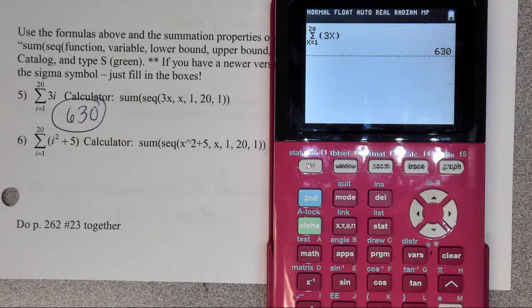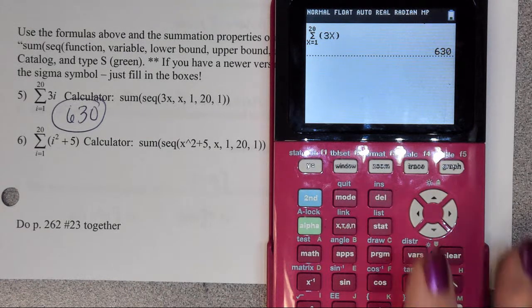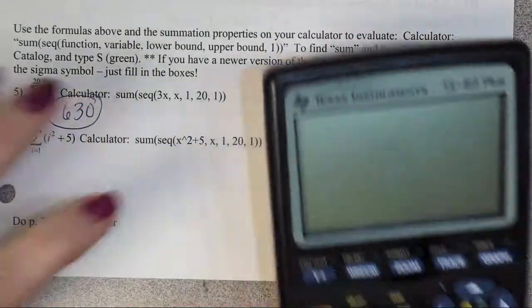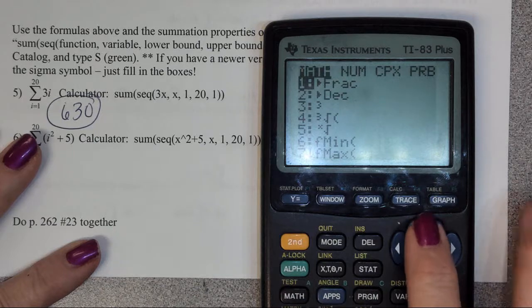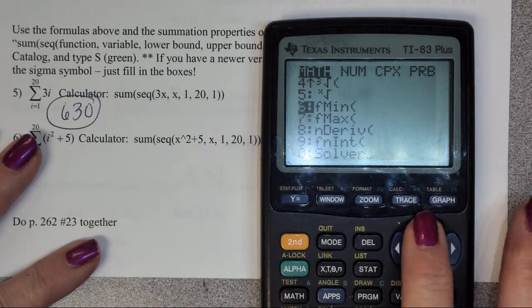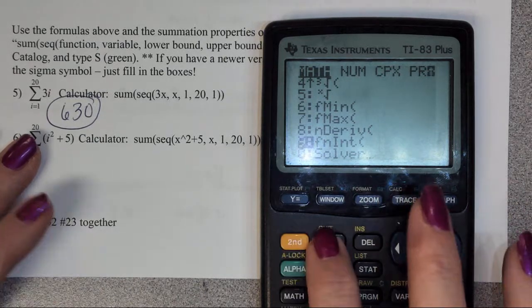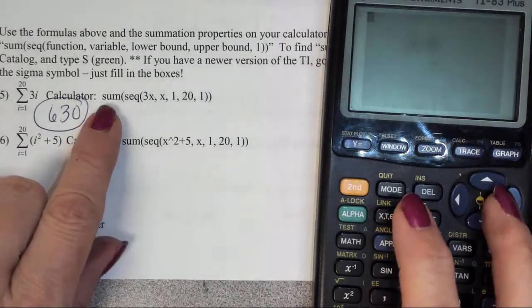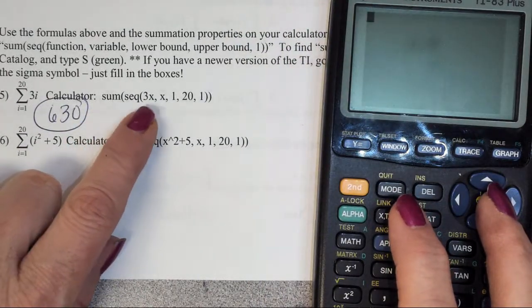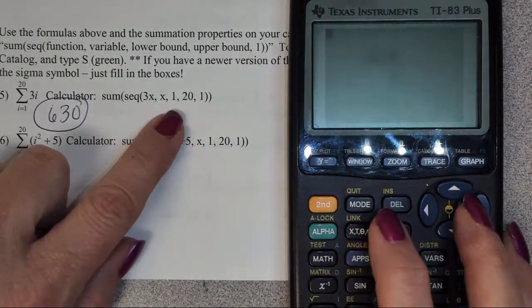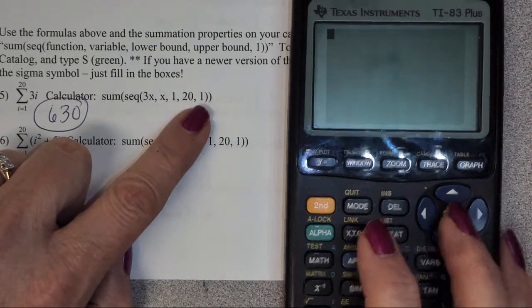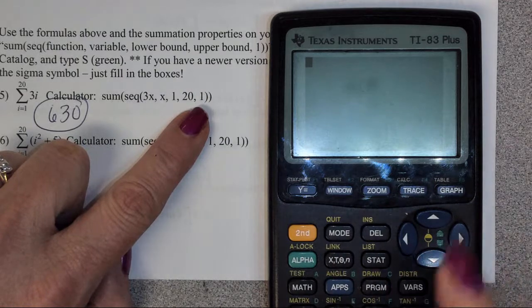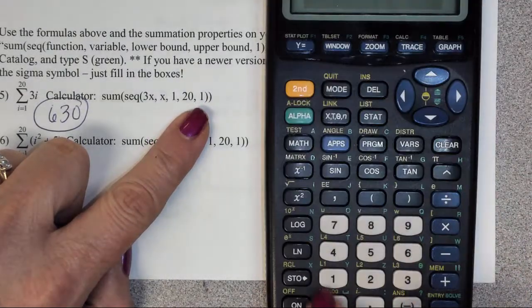If you forget your calculator on the day we have a quiz, or if your own calculator doesn't have summation, so one of these older ones, if I go to math and I arrow up, see how there's no summation there? So here's what I have to do. I have to do the sum of the sequence, 3x. My variable is going to be x from 1 to 20. You don't even have to use that number 1. So here's what I have to do to find sum.